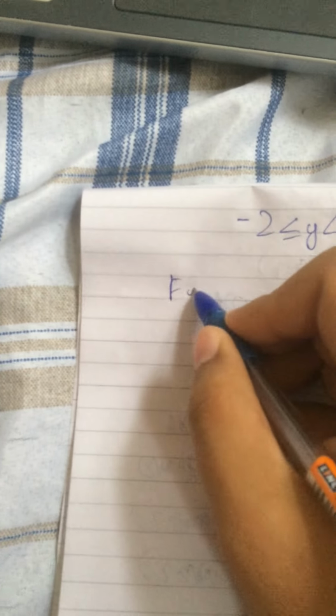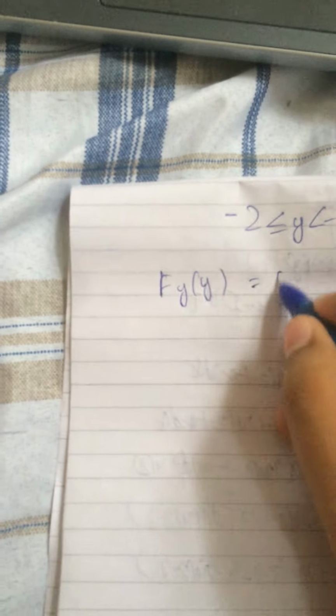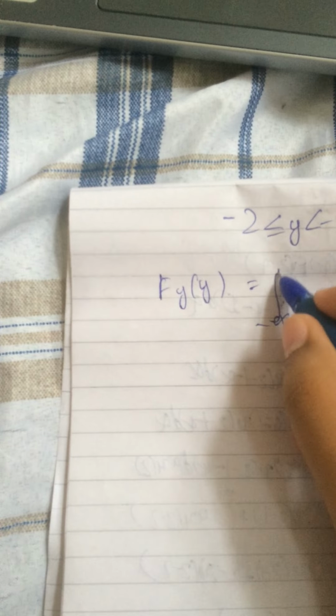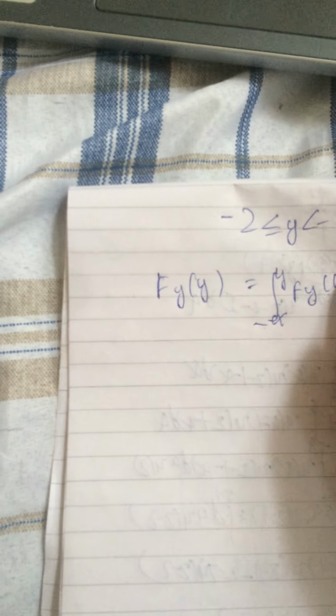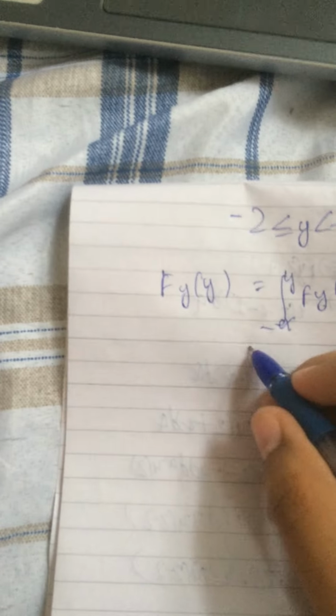First, finding between minus 2 and minus 1, it is given by taking the integration from minus infinity to y of f of alpha d alpha.